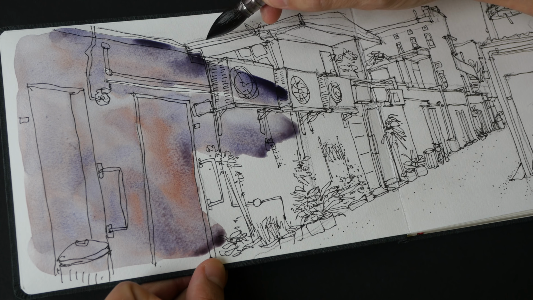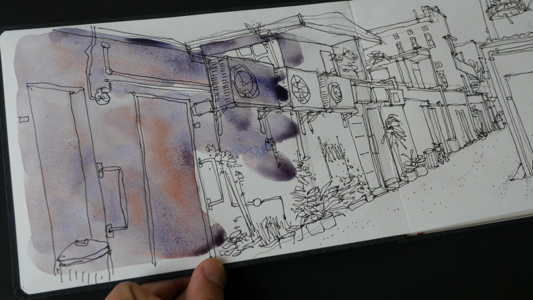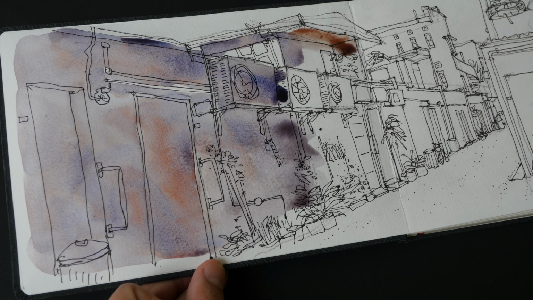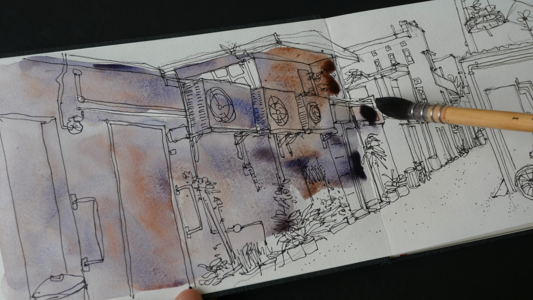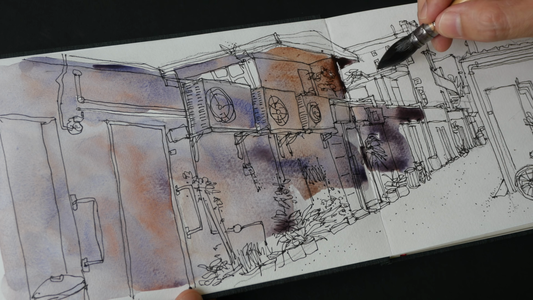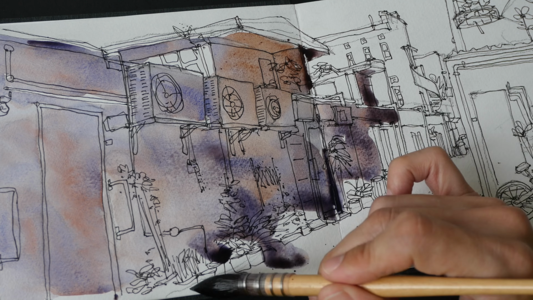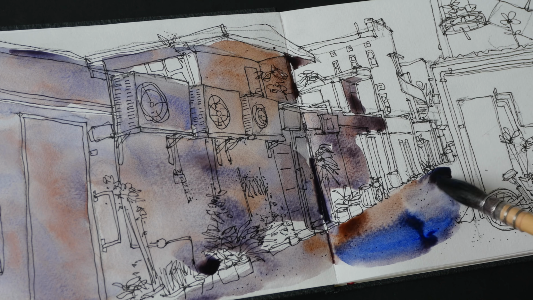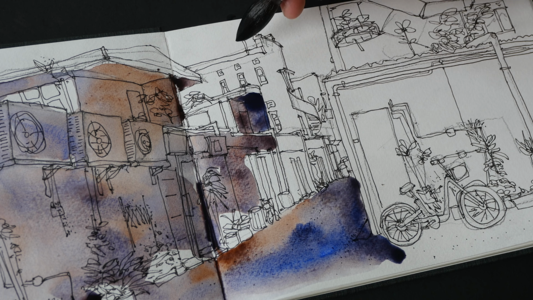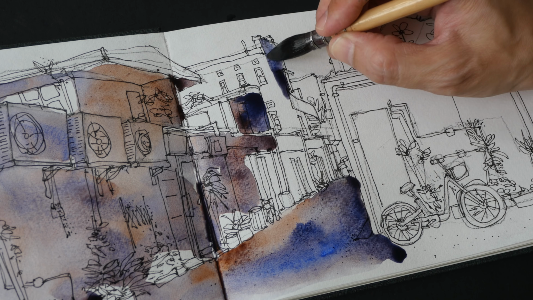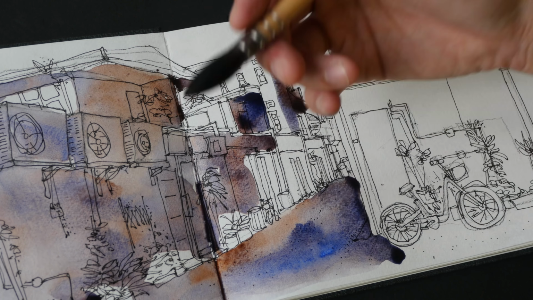Alright, for the watercolor, I'm using burnt sienna and French ultramarine. For this particular sketch, I am trying to paint it with as few washes as possible, so that I do not let my watercolor sketch look too patchy.